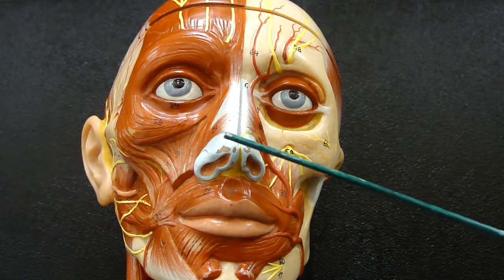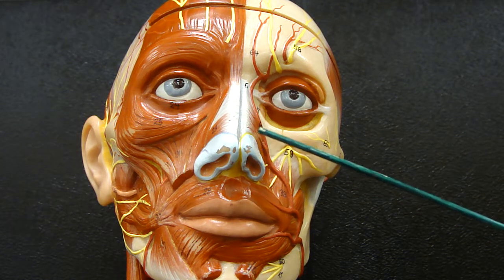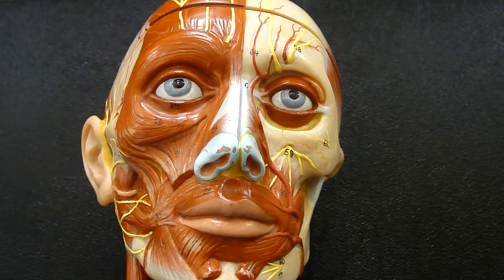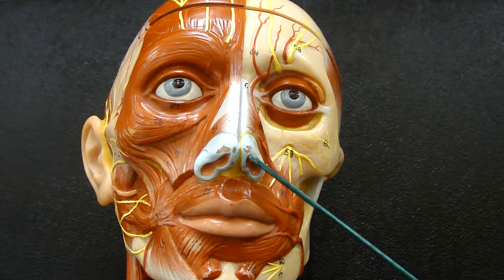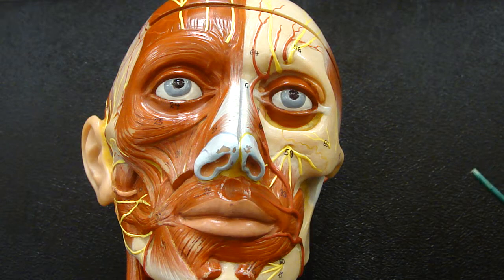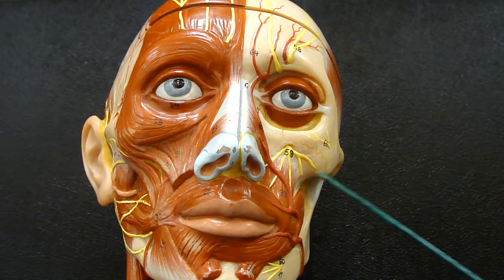The next muscle I want to point out is right here on top of the nose. And you can see it right there at the end of my stick. That's called the nasalis. When you flex that muscle, the action is that it increases the size of your nares, so flaring your nose, or you can just say dilates your nostrils. And that's the nasalis right there on the side.